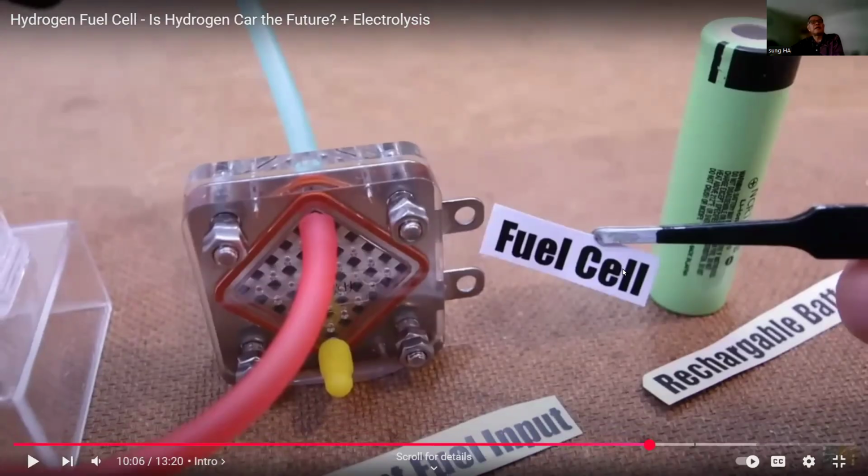Cell is like the generating device. Fuel in this case is hydrogen, and cell is like the generating device generating electricity. So that's why it is called a fuel cell.